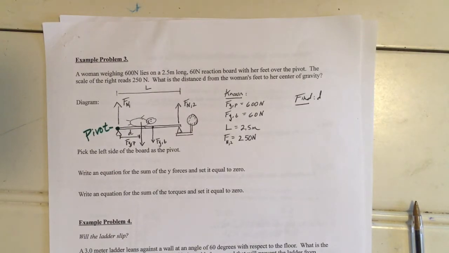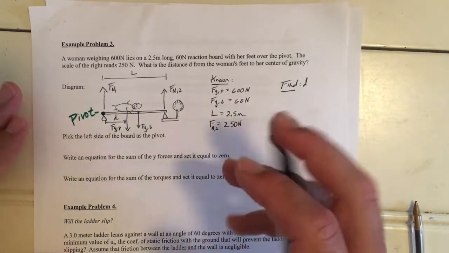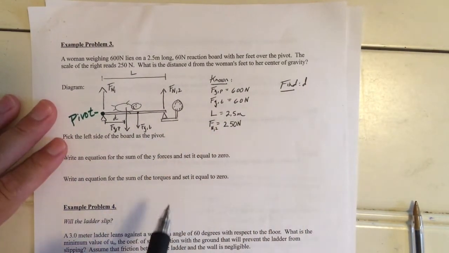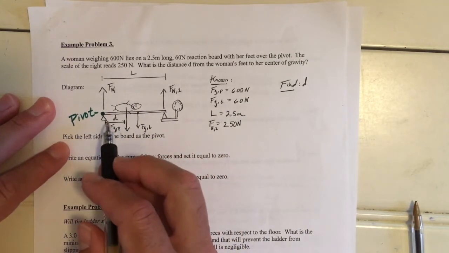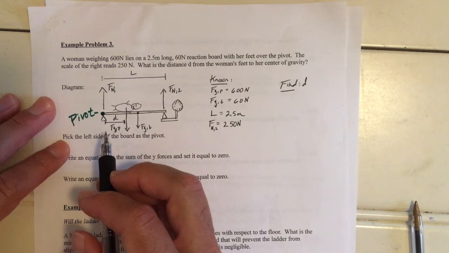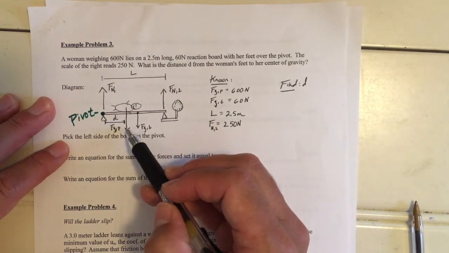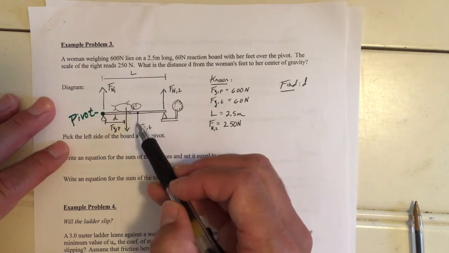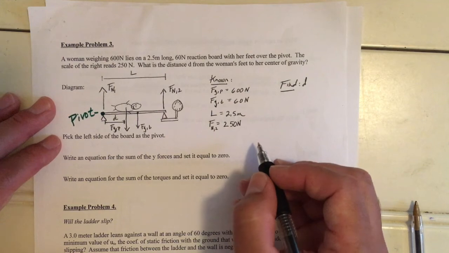Maybe, maybe not, but it doesn't really matter, we just want to get the right answer. So let's look at x forces. Obviously no x forces, so we don't have to balance that. Y forces here, we got, I think, 4 of them. The person contributes a weight, and the board contributes a weight. So let's go ahead and sum those forces.